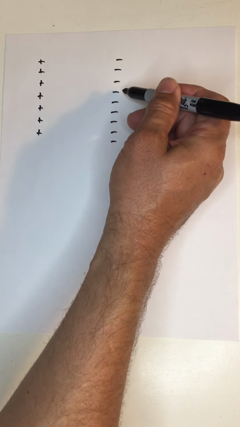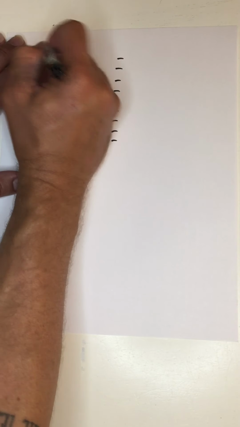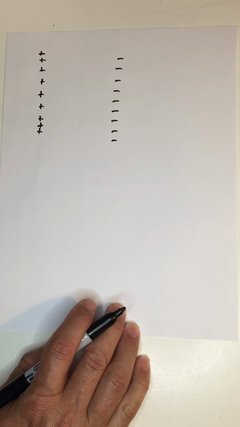I don't think I've drawn this very well. 1, 2, 3, 4, 5, 6, 7, 8, 9. We need as many positive charges as negative charges to make this work.